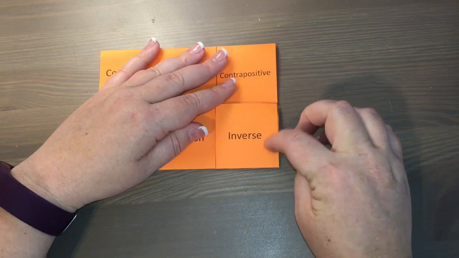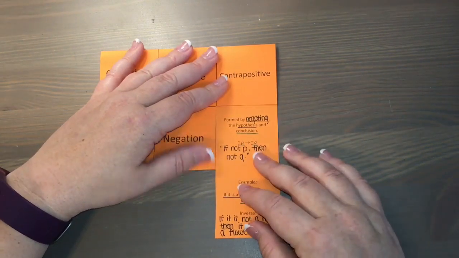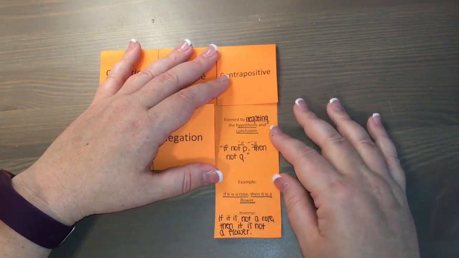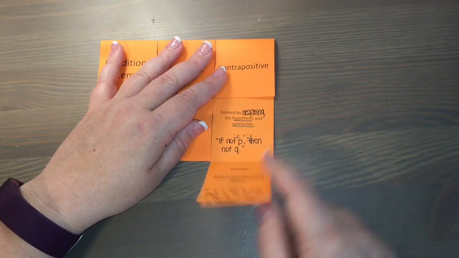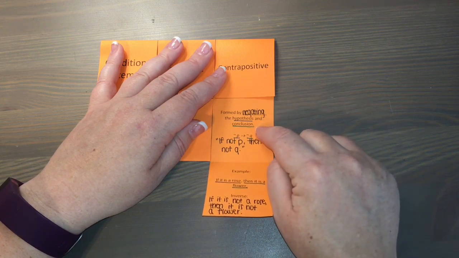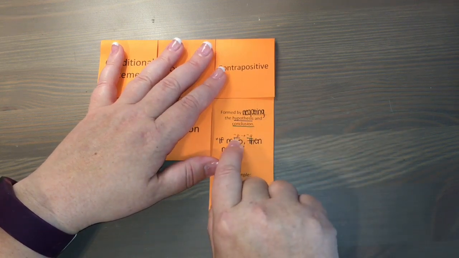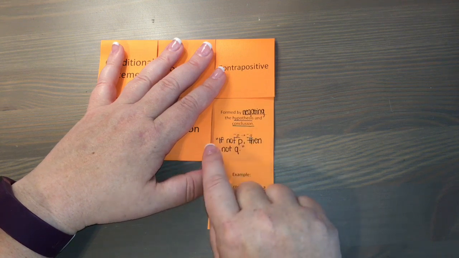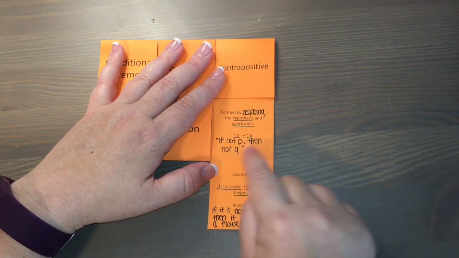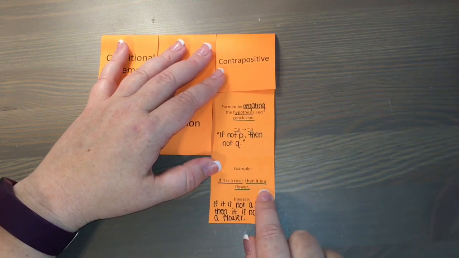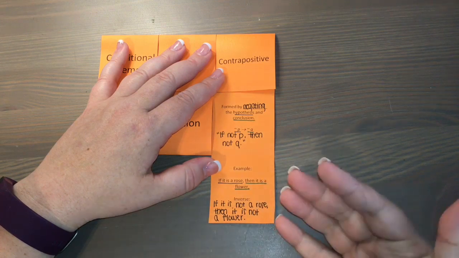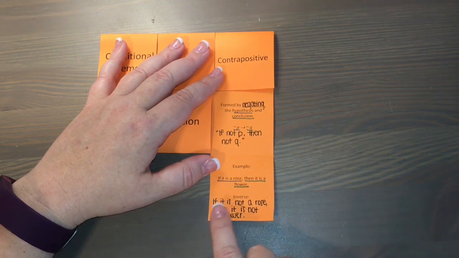Then we come over here to our inverse. Our inverse is just formed by negating our conditional statement. So we're just throwing some nots in there. We negate the hypothesis and the conclusion. We have the little squiggly P, arrow, squiggly Q, and that means if not P, then not Q. So for our conditional, if it is a rose, then it is a flower, to negate that and get our inverse, we're just going to change it to if it is not a rose, then it is not a flower.